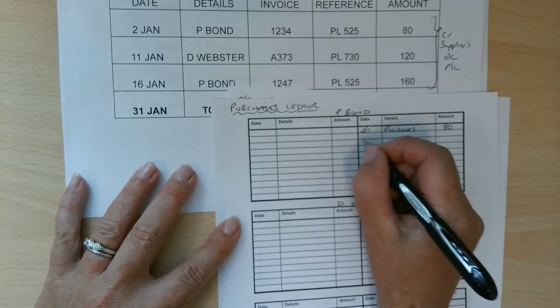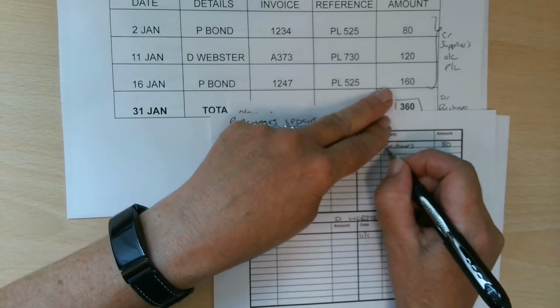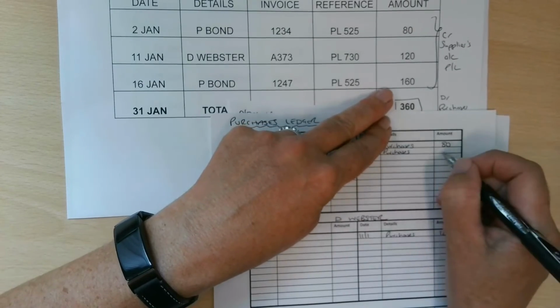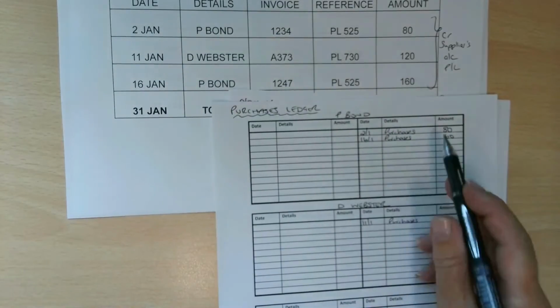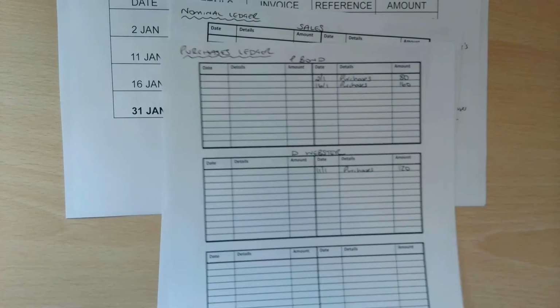And then the 16th of January, we're back to P Bond. Invoice number 1247. Purchases £160. So we've put those 3 invoices into the relevant T accounts within the purchase ledger.